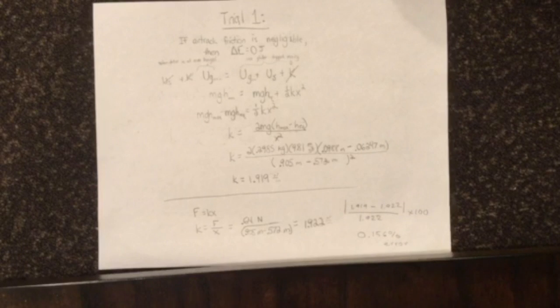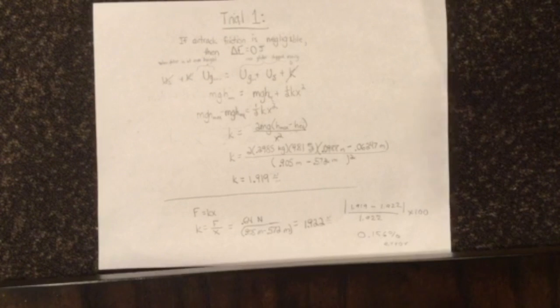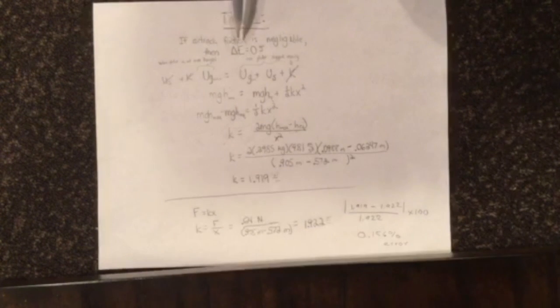We solve for the spring constant k by using the equation for total mechanical energy and the spring force equation. Since an air track limits friction, we assumed in our experiment that the air track friction is negligible. There are no non-conservative forces. Therefore, the total mechanical energy is equal to 0 joules.